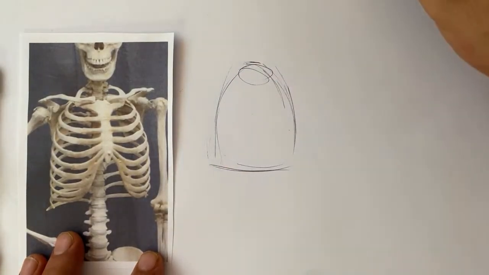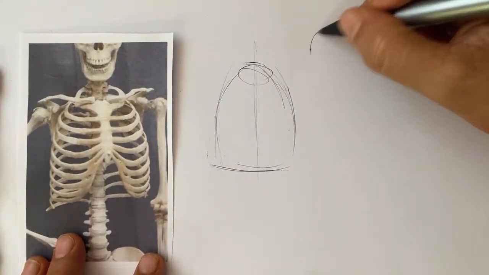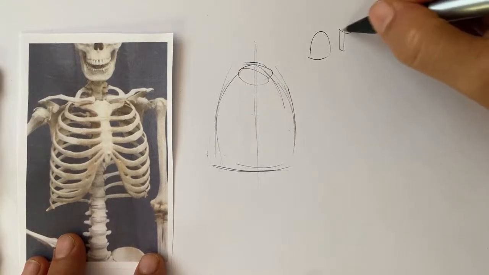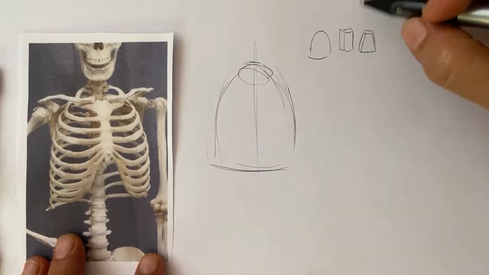So however you want to draw a geometrically based form, you can use a box, you can use a tapering box, but it doesn't matter.